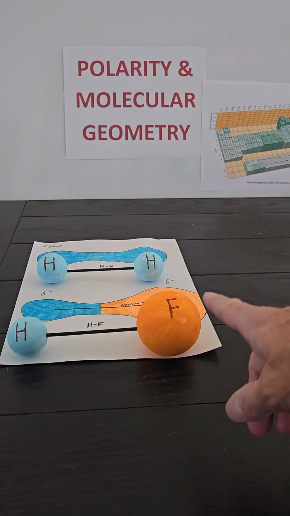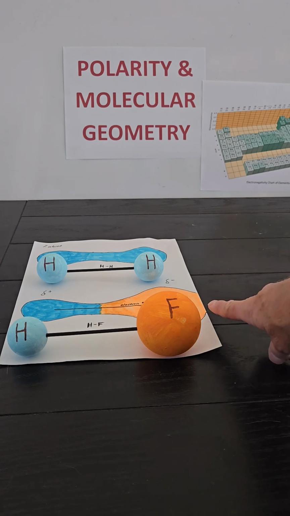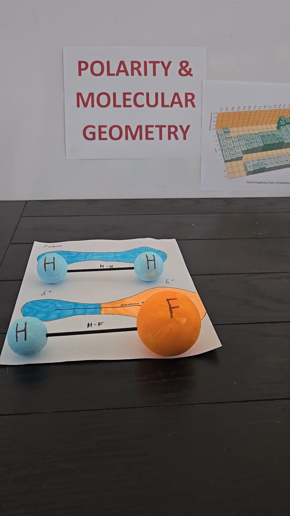This results in the fluorine having the partial negative charge and the hydrogen having a partial positive charge, thus a separation of charge. As a result, HF, or hydrogen monofluoride, would be considered a polar molecule.